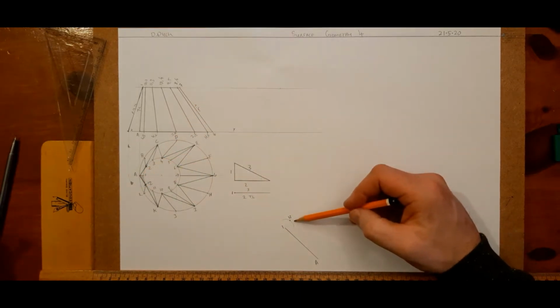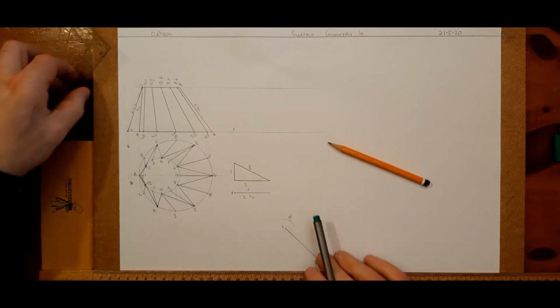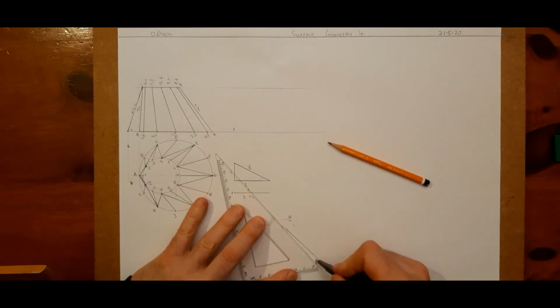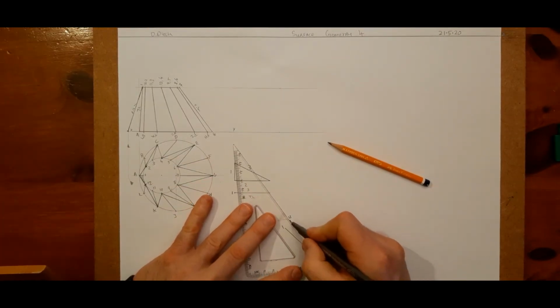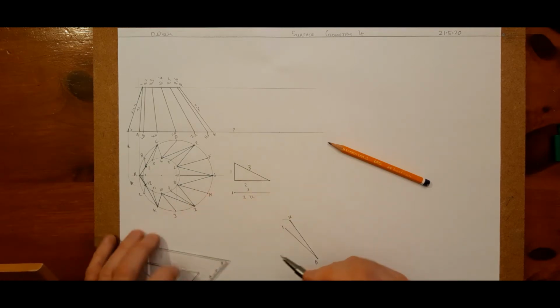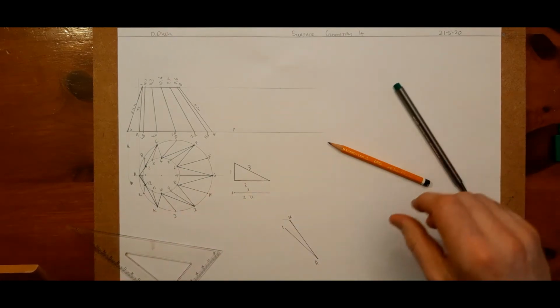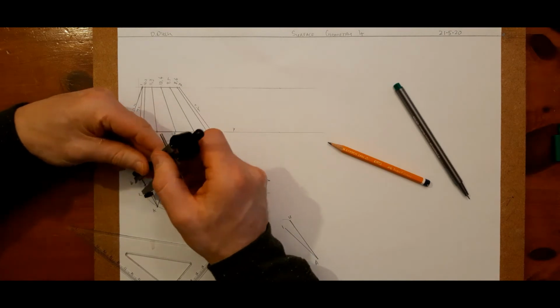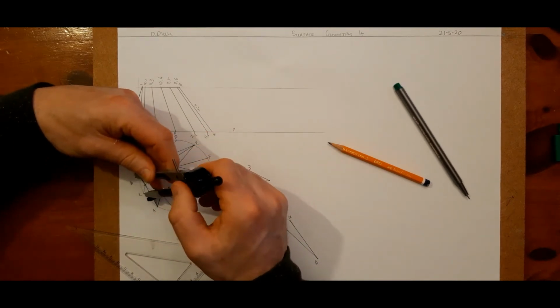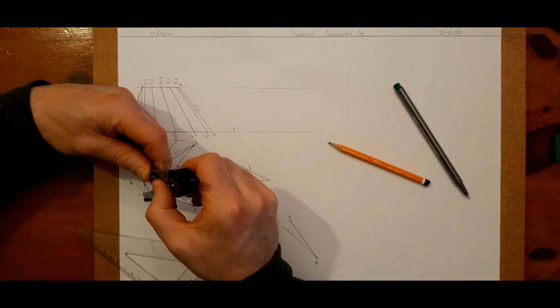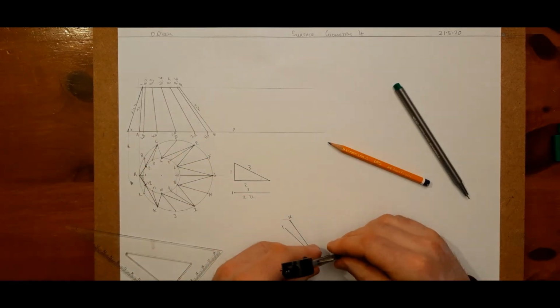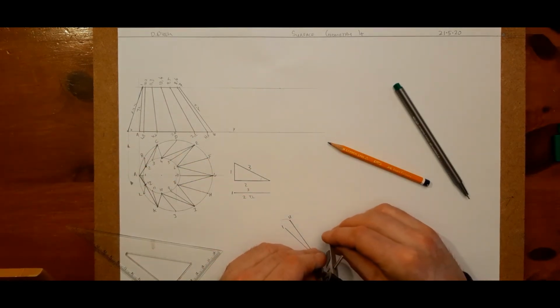So I have 12, and actually I'll just draw in that green line in my development. I want to find L now, which is the next one. I know that the distance from A to L is this, so I can step it off here and swing this arc. L will be somewhere on that arc.